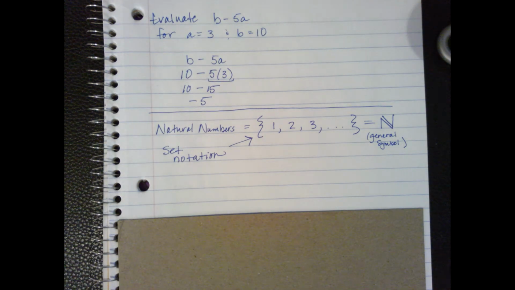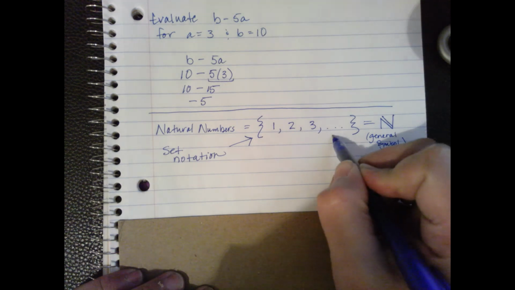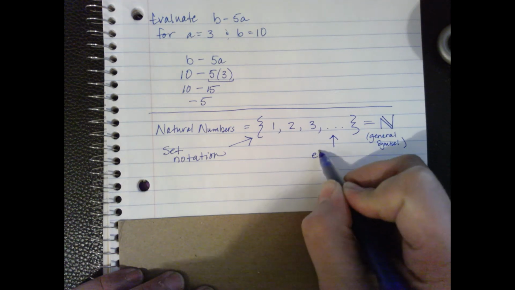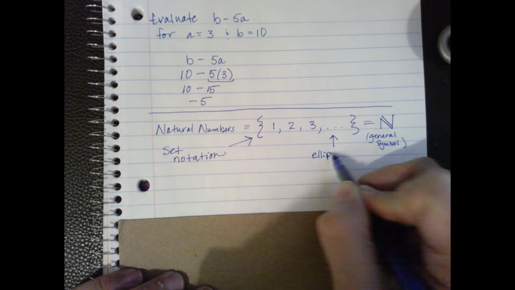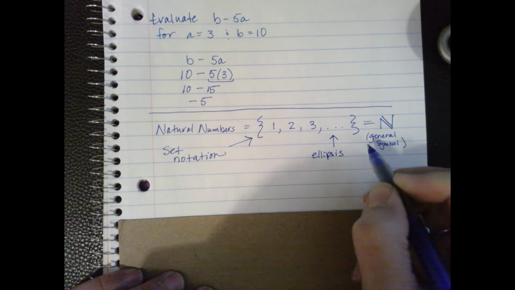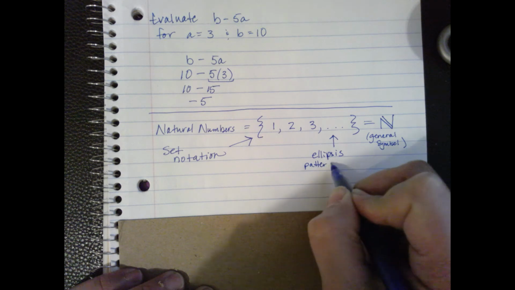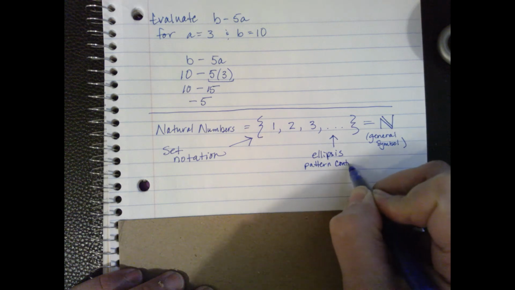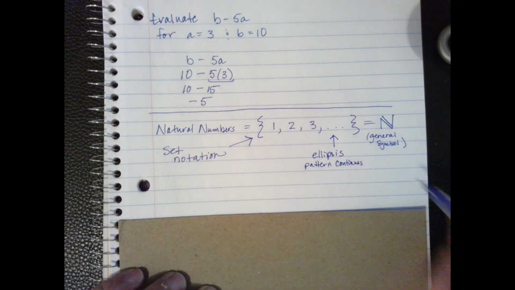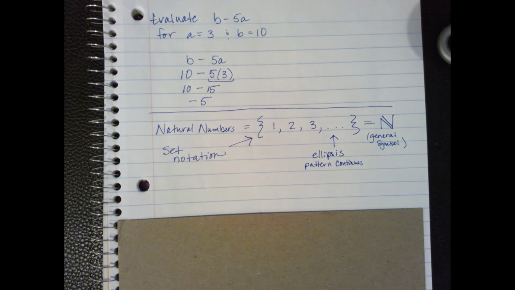There's different ways of writing sets, and we'll see a bunch of them. Okay. These 3 dots are ellipses, and this means the pattern continues. Okay, because it happens at the end of our set notation, that means it continues that way forever.